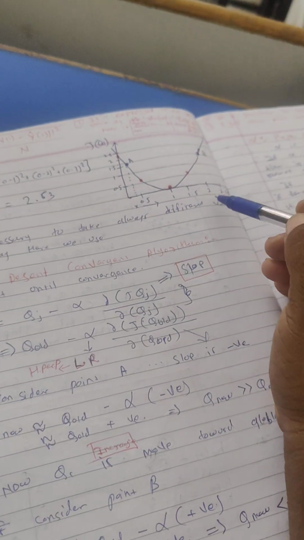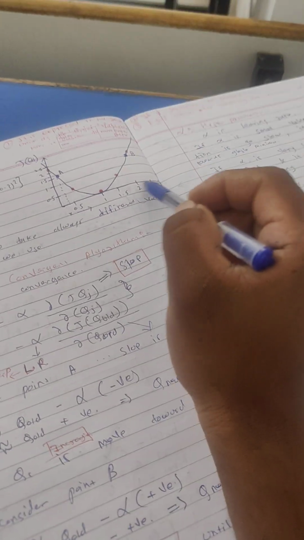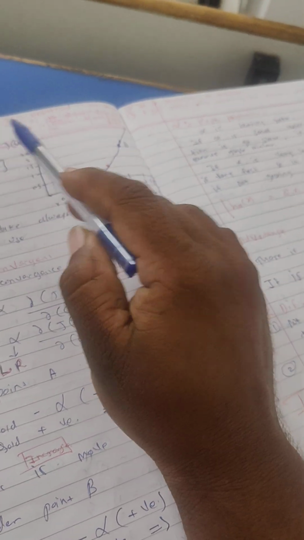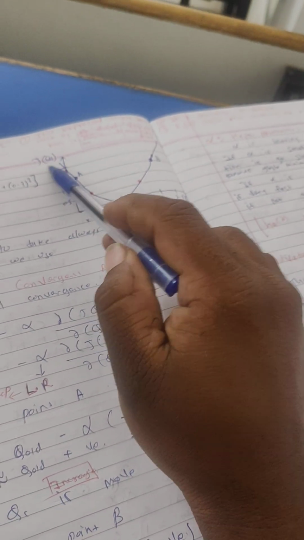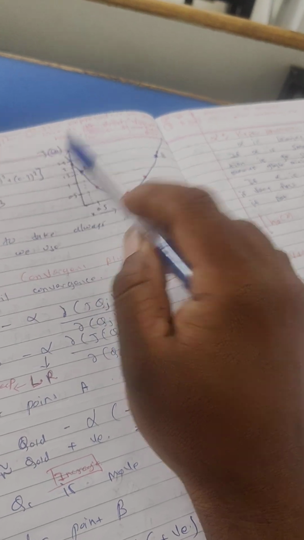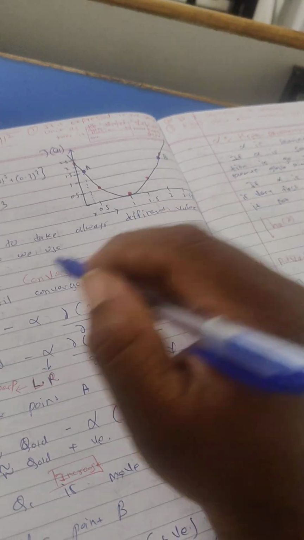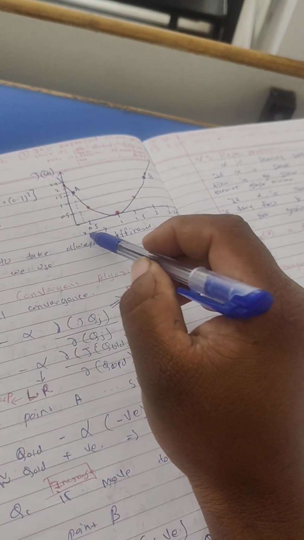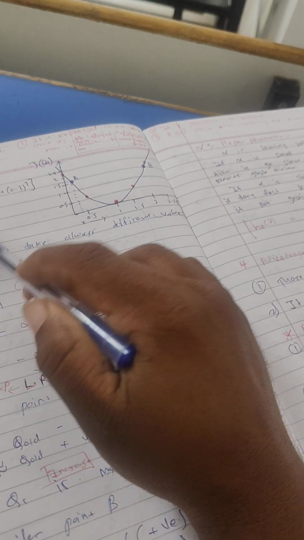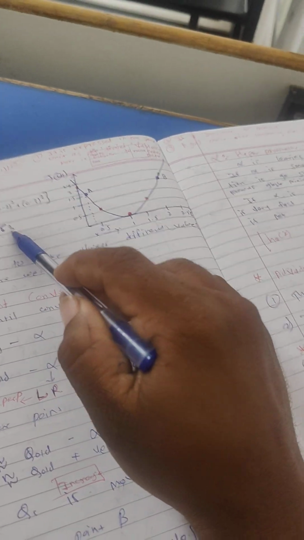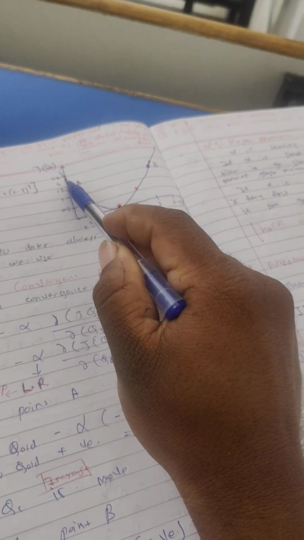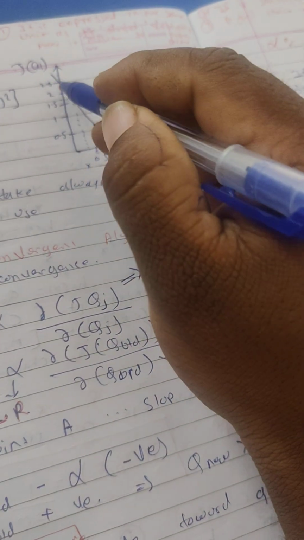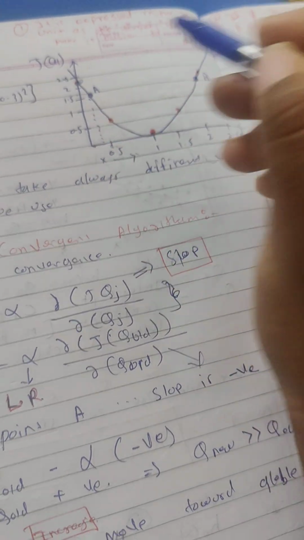So here we draw the graph. On the x-axis we have the theta 1 value, and on the y-axis we have J of theta, which is the cost function. For 0.05, what is our cost function? The cost function is 2.63. So here it is, the point 2.63. Did you see it?